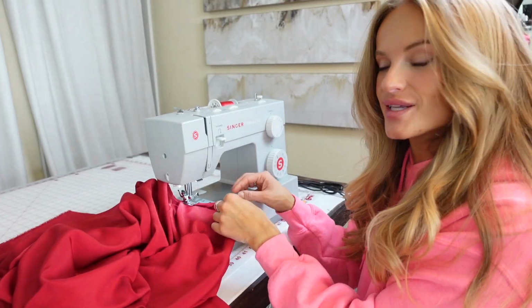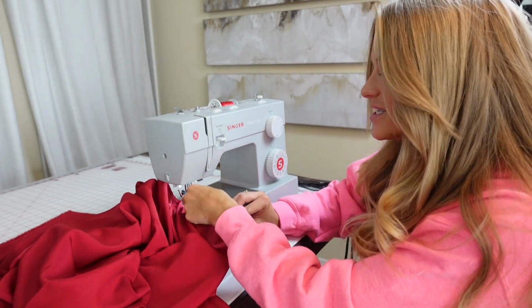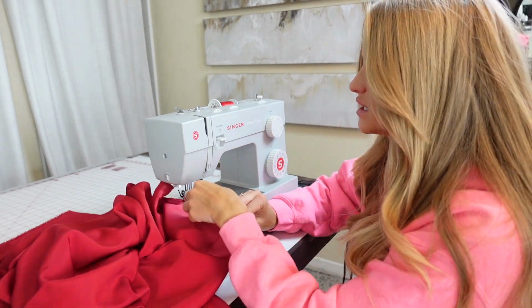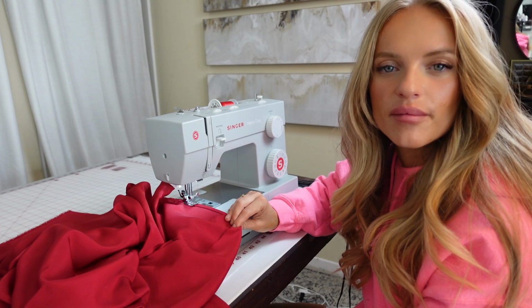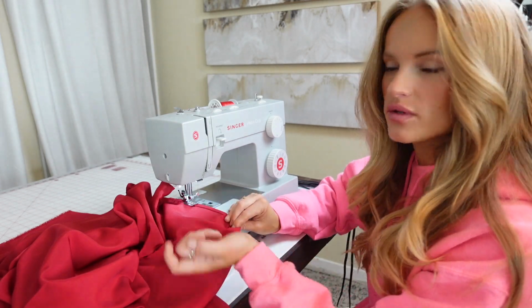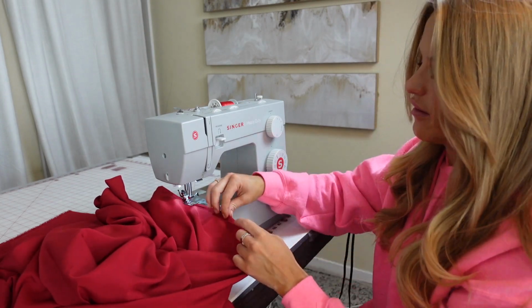Okay, so I'm currently just hemming everything, whatever raw edges I see. I'm not sure if that's going to cause some problems for me down the line because I didn't fully cut the bottom. So maybe I'll try not to hem the bottom and leave the rest of it because the rest looks pretty good. I'm just doing a double fold hem here, just going all the way around.